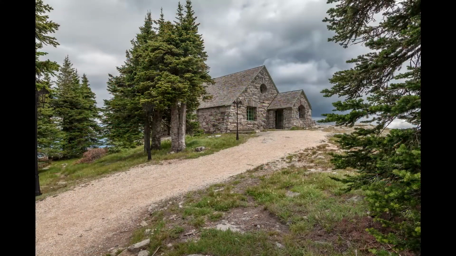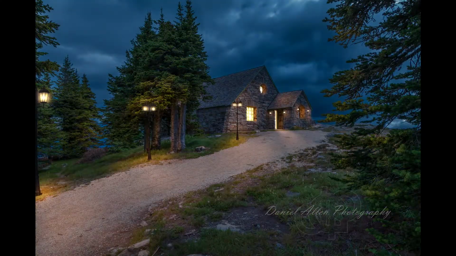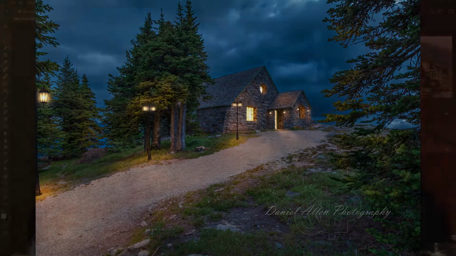Today we're going to be doing something really cool: a day to night conversion. When you have a photo that you've taken in the daytime and you want to turn it into a nighttime scene, this is one of the ways you can do that. I'm really excited to show you this technique.